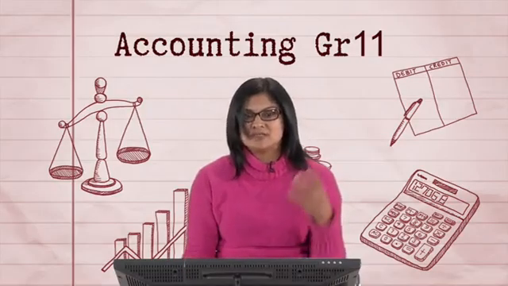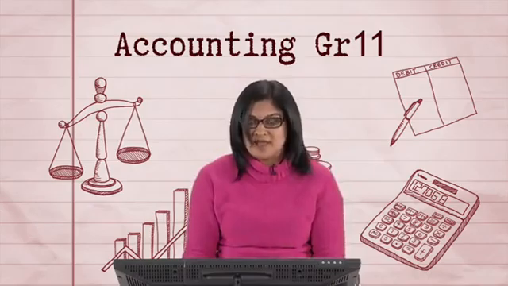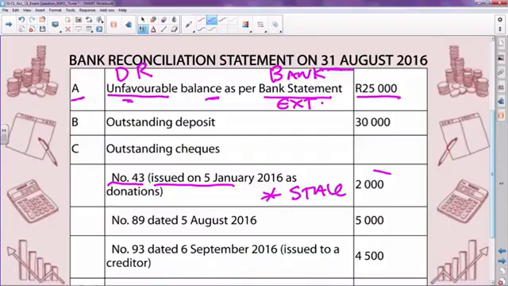Stale, in other words, it's older than 6 months and it can no longer be cashed at the bank. In other words, it's an invalid check. So this amount of 2,000 Rand should not be on the bank reconciliation statement. Now, how should we deal with this check? What should we actually do with this check itself?